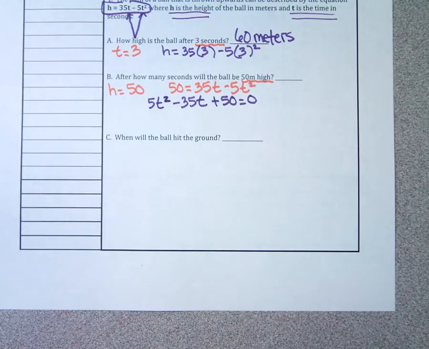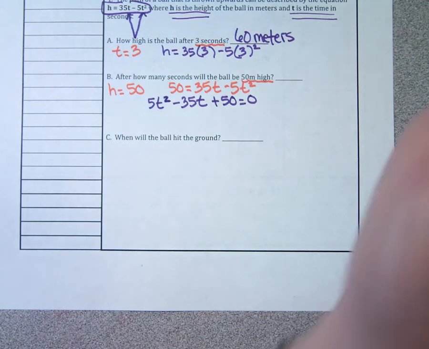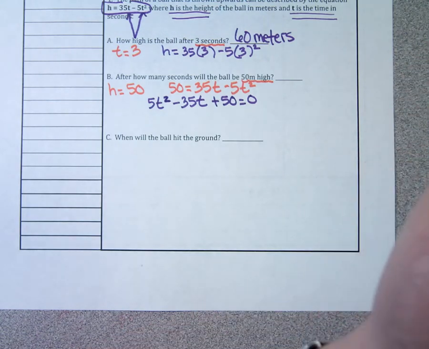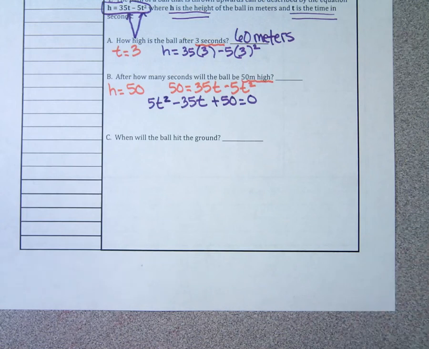Okay, so this is where you guys need to make a decision. We can try to factor it. Some will factor, some will not. So we could try to factor it and see if it factors. Or we could do the quadratic formula. What do you want to do?